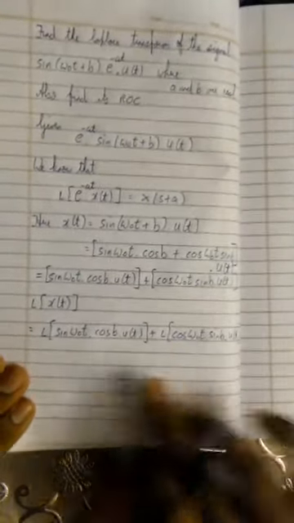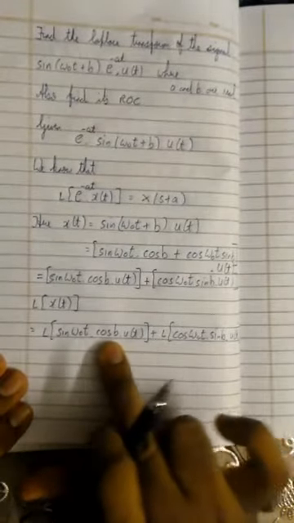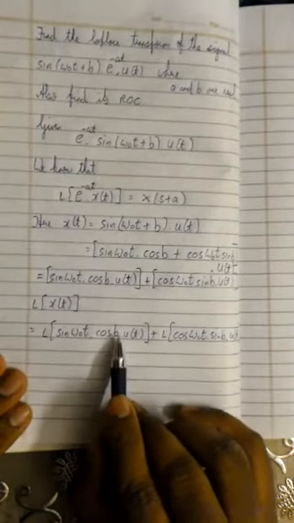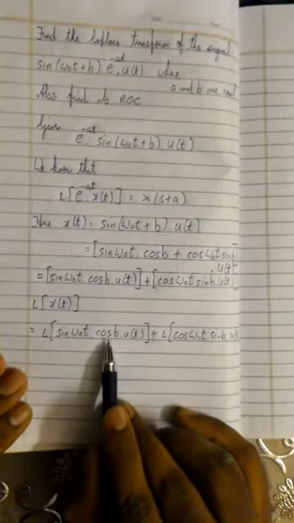Here cos b is a constant. There is no t inside this term, so I can take cos b as common.